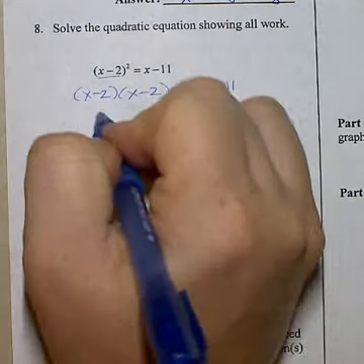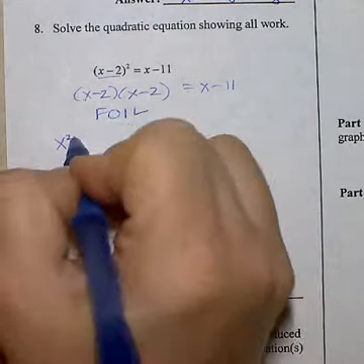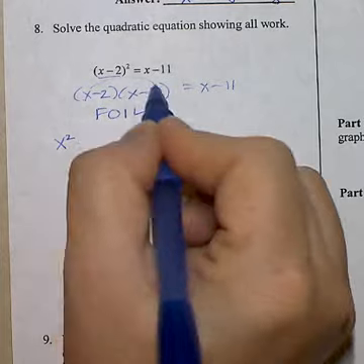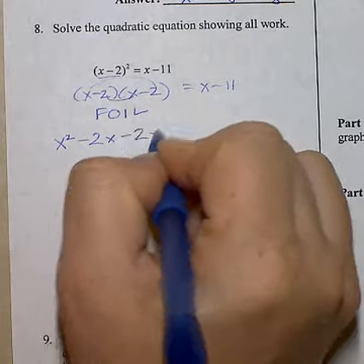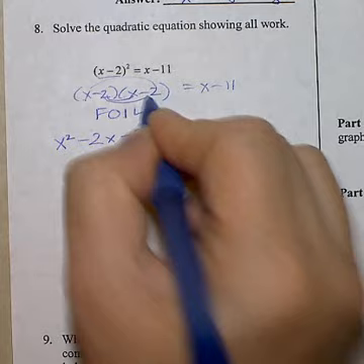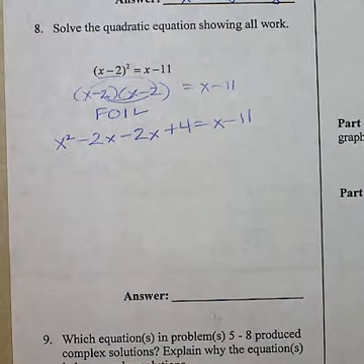Now I'm going to FOIL. FOIL means multiply the fronts, multiply the outsides, multiply the insides, and multiply the last numbers. Then I'm going to combine like terms.